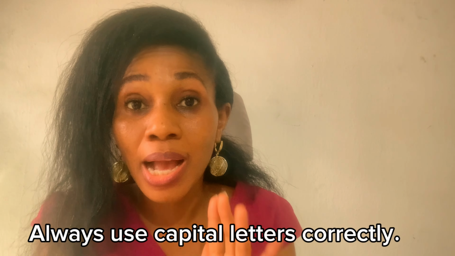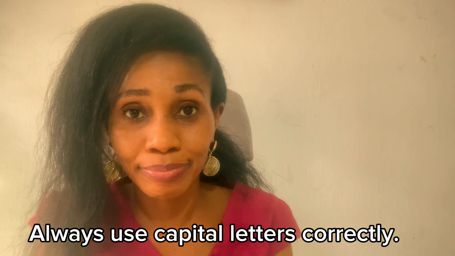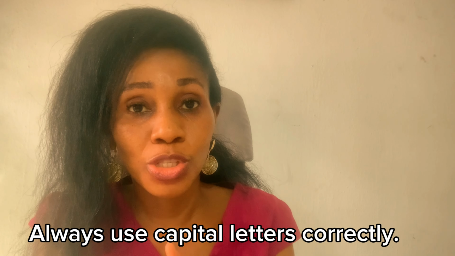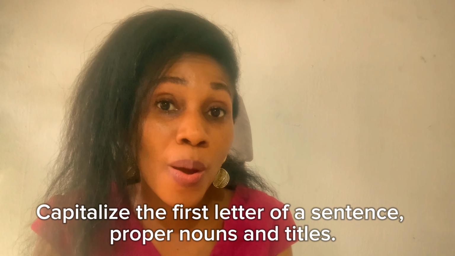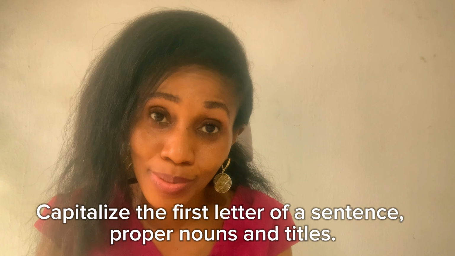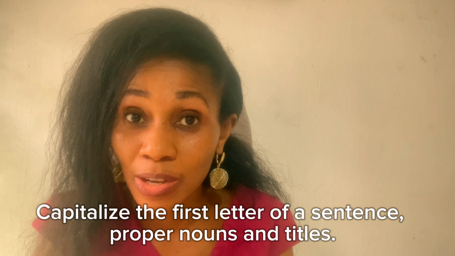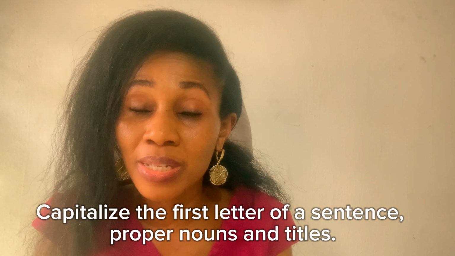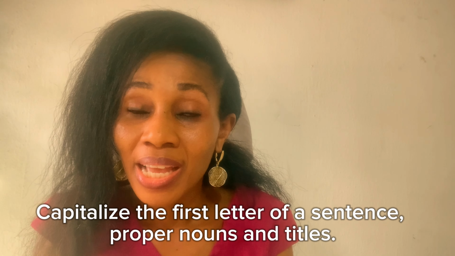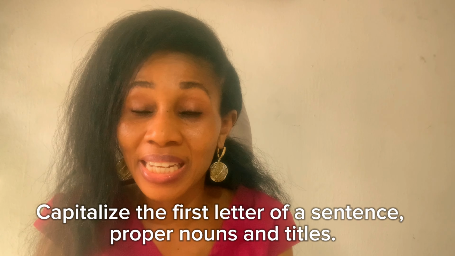And the next rule is always use capital letters correctly. Yes, always use capital letters correctly. Capitalize the first letter of a sentence, proper nouns, and titles. Don't forget, the first letter of the sentence has to be in capital letter, a title has to be in capital letters, and also a proper noun has to be in capital letters.